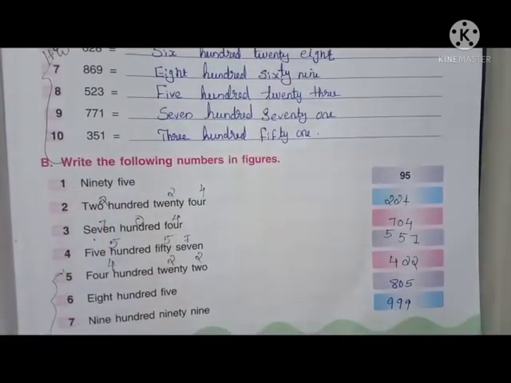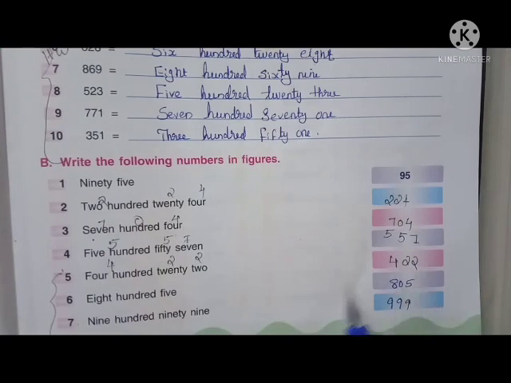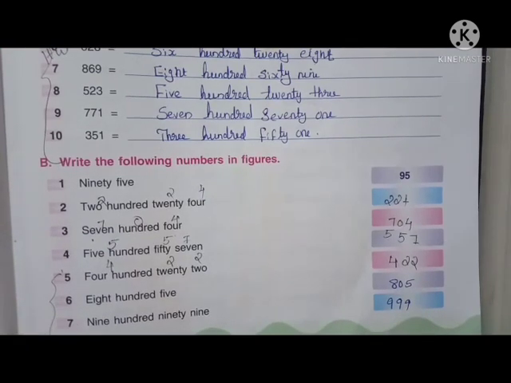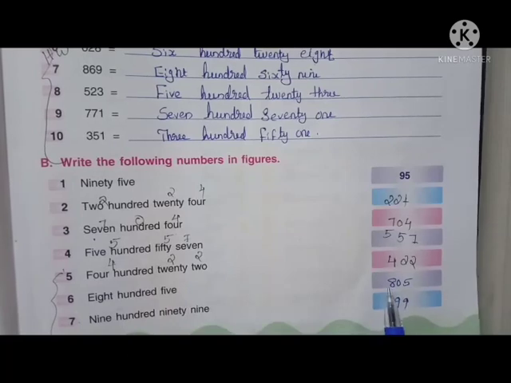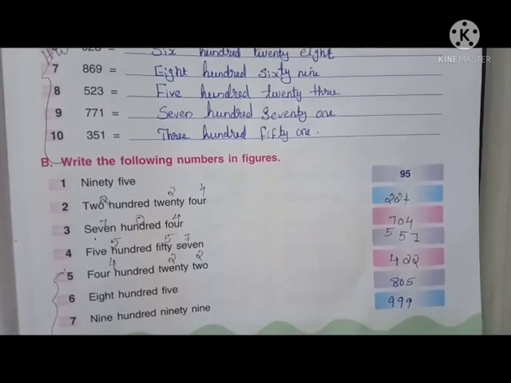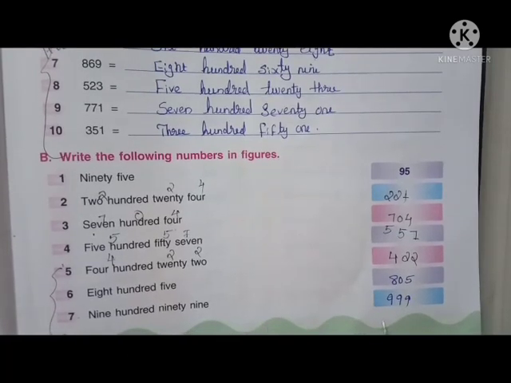Next we have: write the following numbers in figures. Figures means we want to write the numeral of this number. That also you had the homework as 6 to 10. Sixth question you had the answer as 805. Next one, 999.